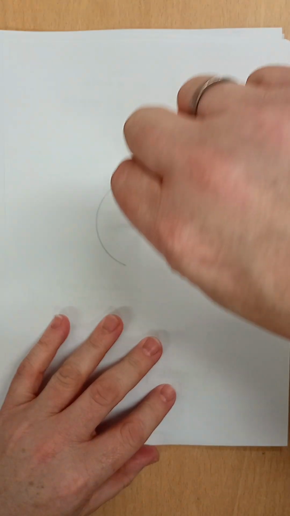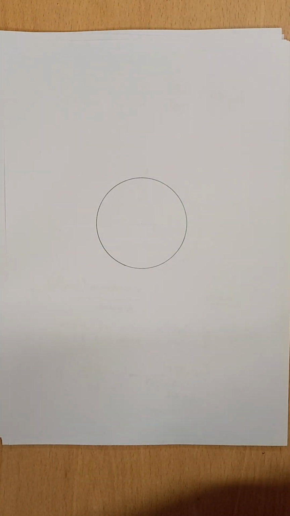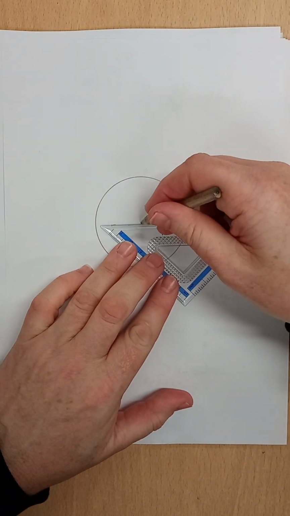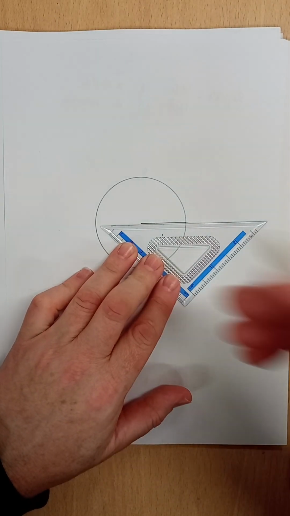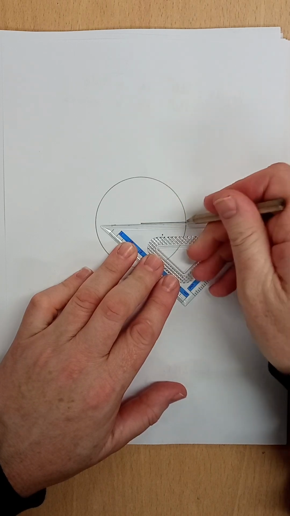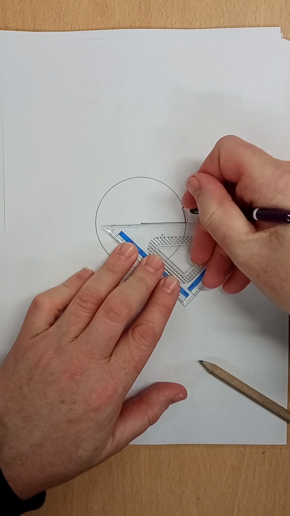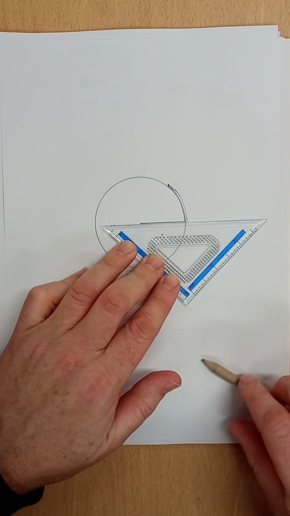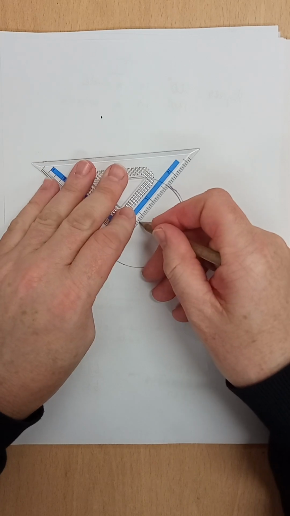So I'm going to draw another circle. Imagine, if you will, drawing from the center out to get a radius. Now, here's the really cool bit. Imagine taking this distance and measuring it up along here. So the same distance from there to there is the distance from there to there. And then imagine drawing.